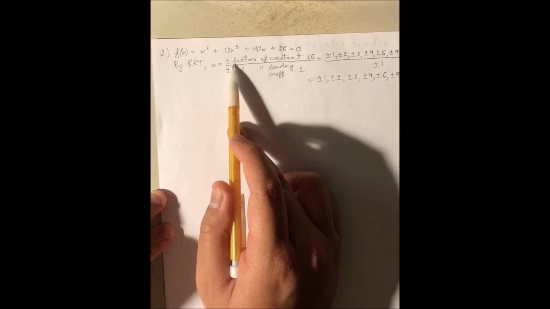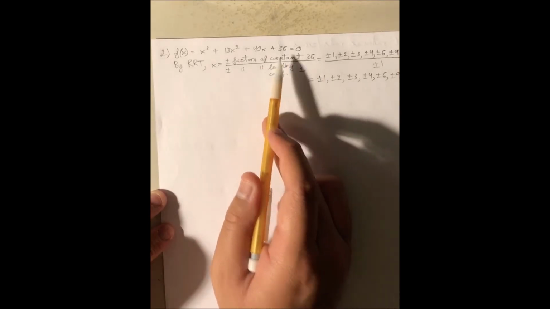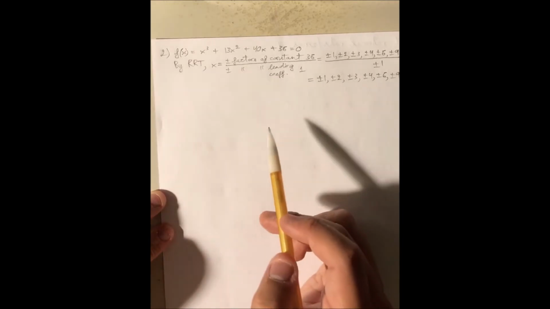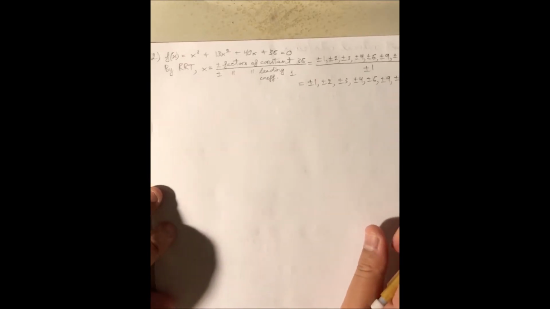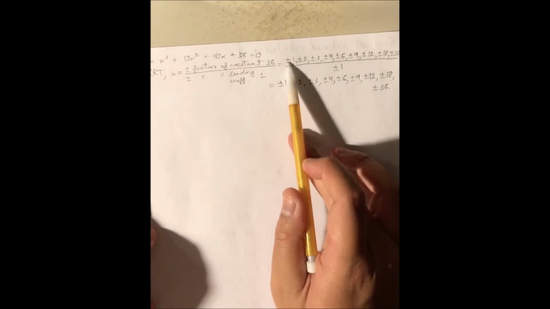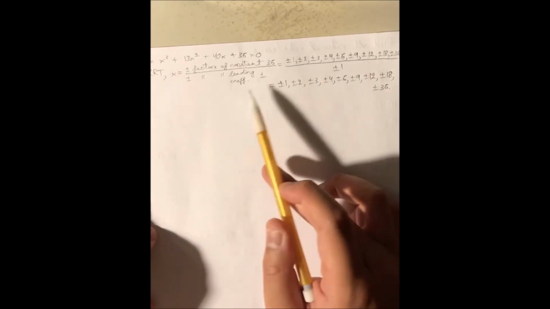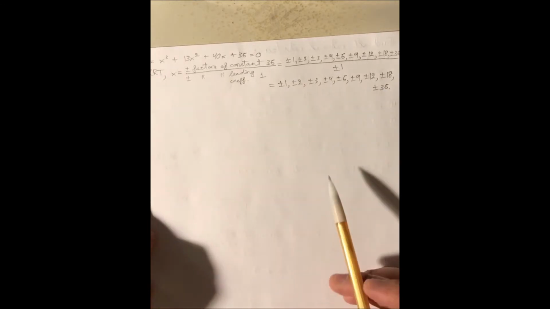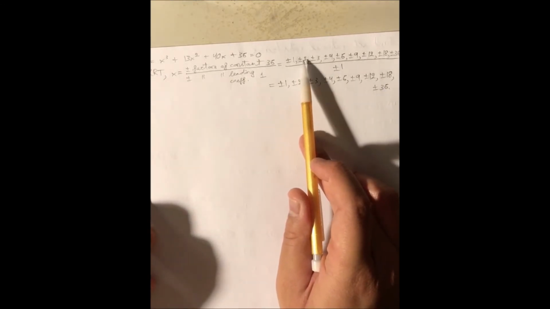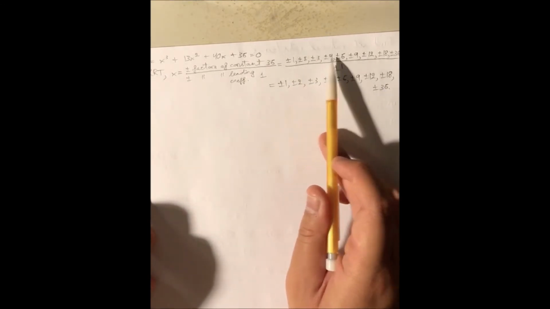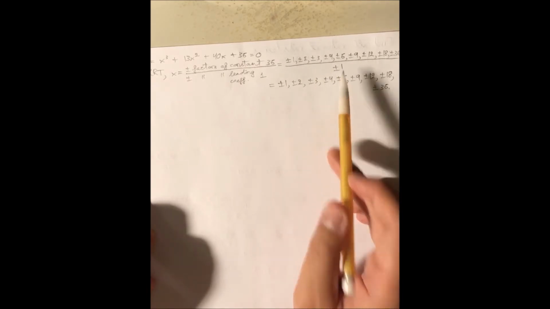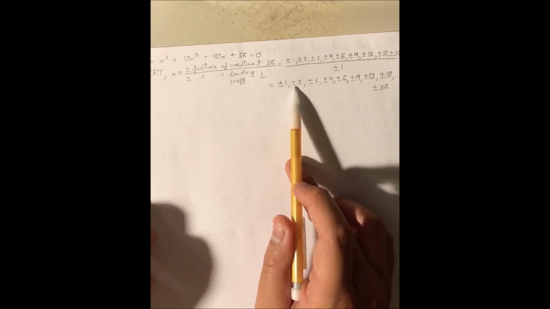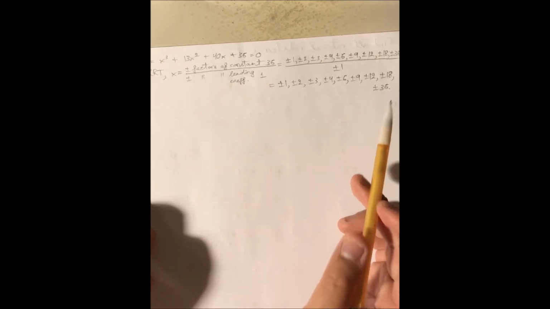the positive and negative factors of the constant 36 over the positive and negative factors of the leading coefficient positive 1. So all of the positive and negative factors of 36 are all these, and of course with the leading coefficient positive 1, all of its factors are just plus or minus 1. Putting each number in the numerator over plus or minus 1, we crank out that x can be equal to plus or minus 1, plus or minus 2, and so on all the way up to here.